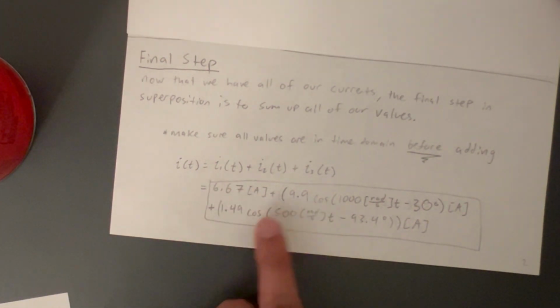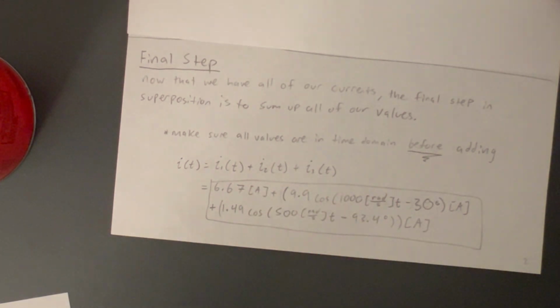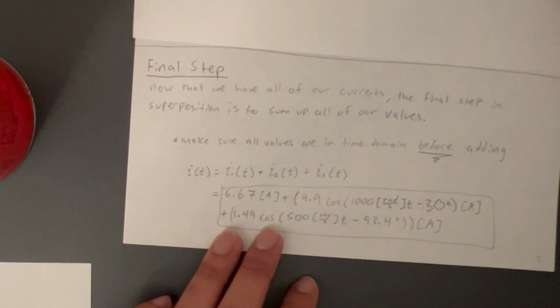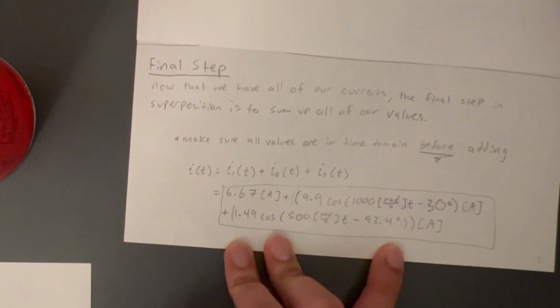To add up all these, we simply just add them up. There's really no need to simplify, since simplifying trigonometric equations is pretty difficult, so it's probably better to just leave it like this, and that's the final answer.